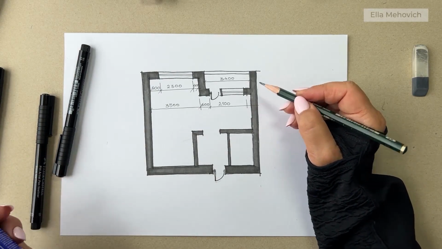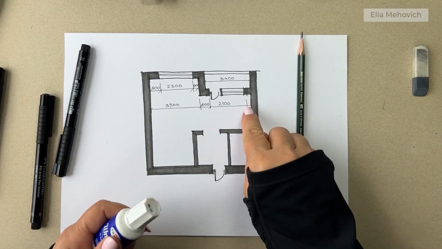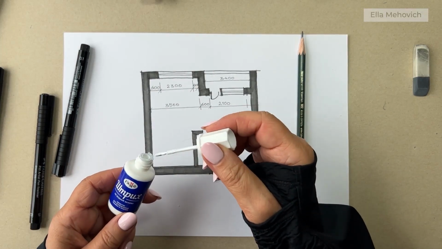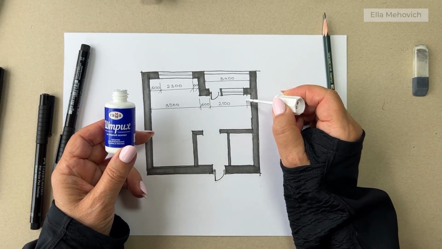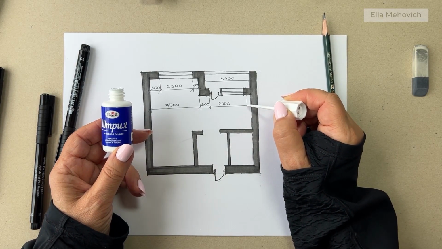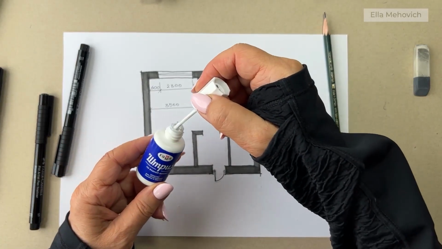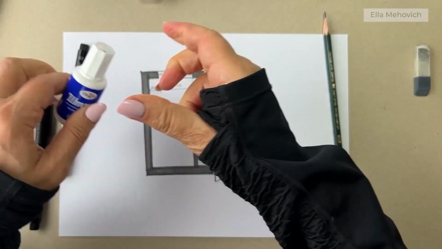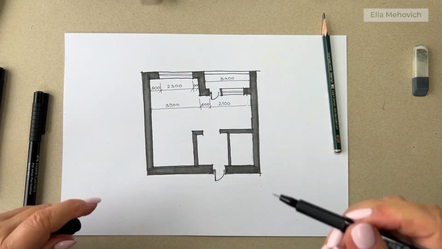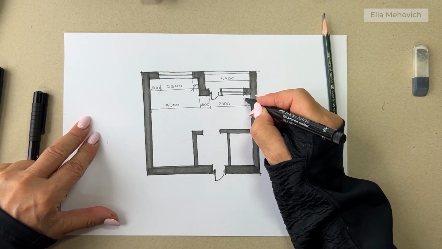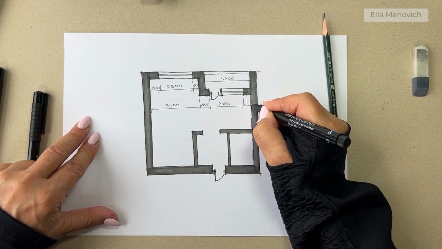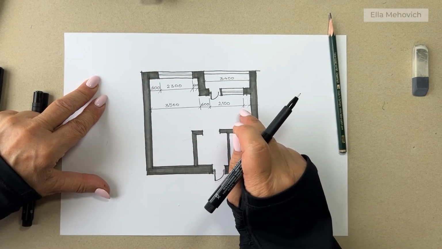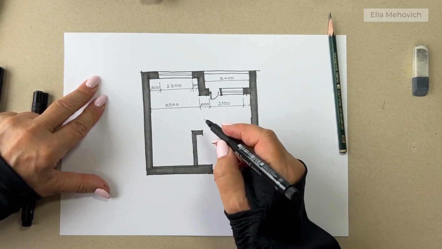For example, I started drawing not with a pencil, but with a liner. Now, to remove this line, so this way, I can't erase it with an eraser anymore. I take some correction fluid and cover up this line. It's also called whiteout. You can buy it at stationery stores. There you go. That's how we make corrections. Once it dries, I'll write here the dimension.